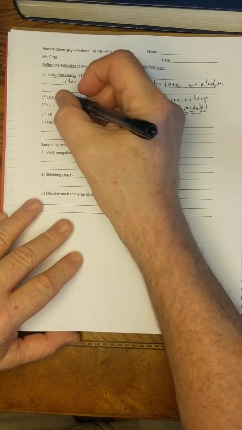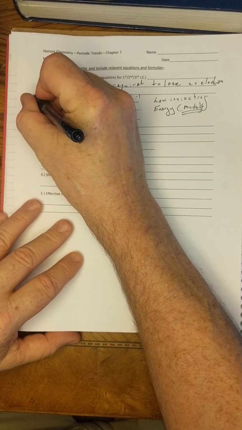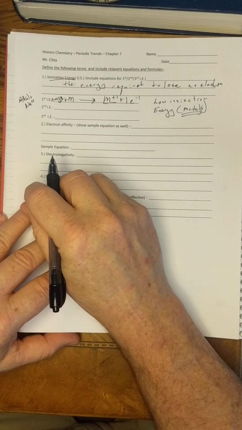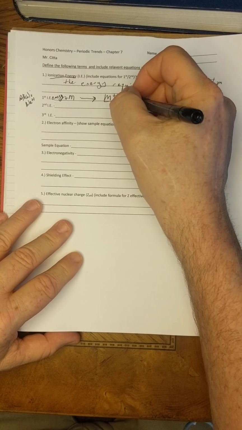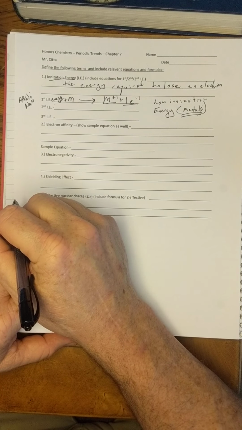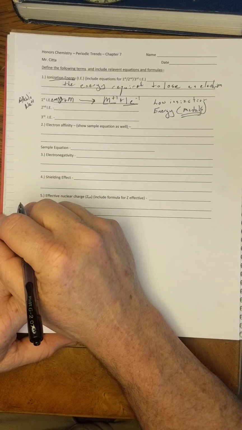An example of this would be like group 1 alkali metals, which might be like sodium becoming a +1. Now, what's leaving are the valence, the outer electrons. They are the ones that are easily taken away because they're far away from the nucleus and they're highly shielded.